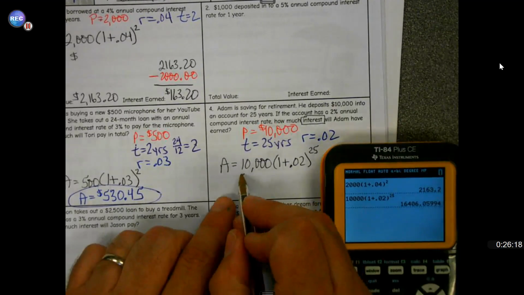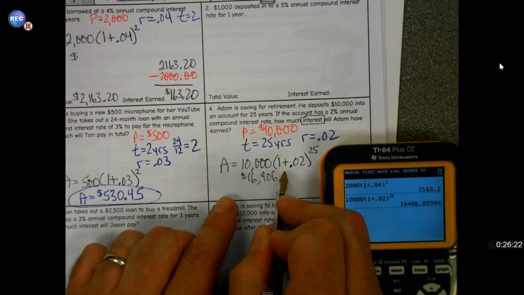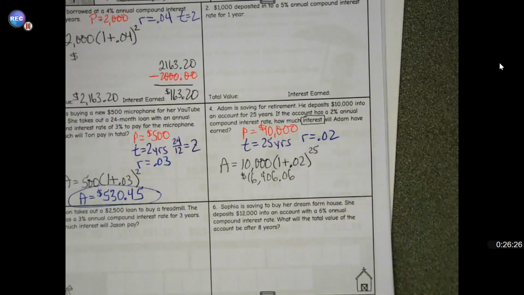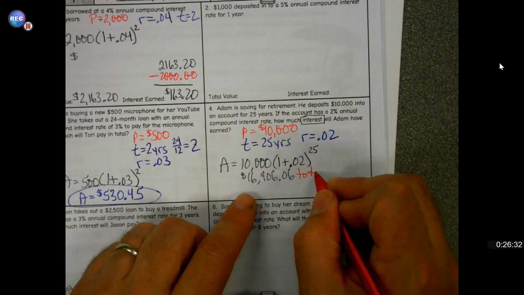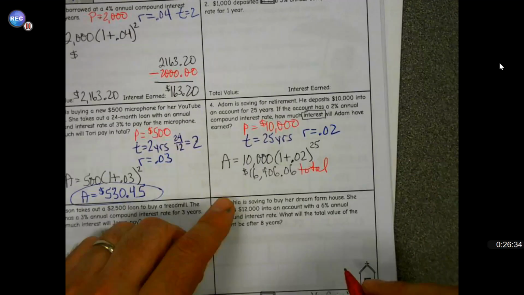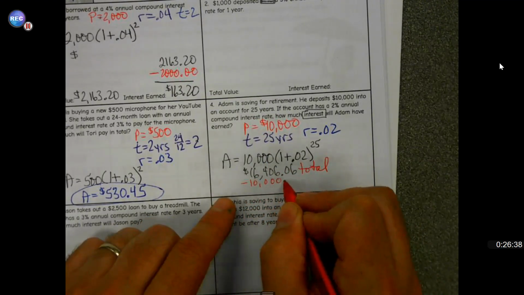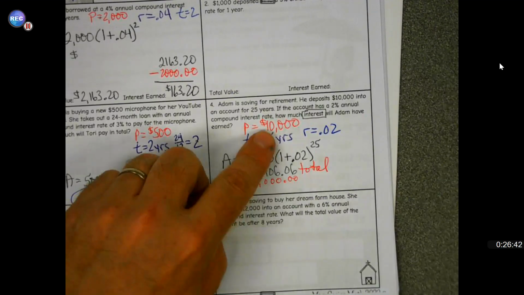So my A is going to be 16,406.06. But that's not the question. That would be my total. But for interest, I'd have to subtract the 10,000 that I started with.